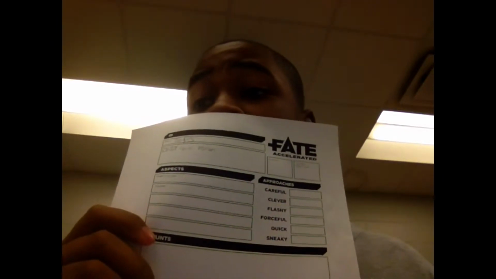Creating our aspects, we're going to use this character sheet, our high concept, and our trouble. So for this purpose, we're going to use the high concept of Chief Field Agent of IGEMA. That's going to be our high concept, which will help us, but also causes trouble for us in the long run. So let's write that down.